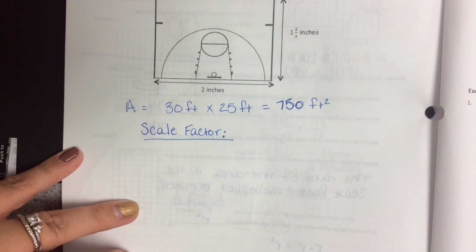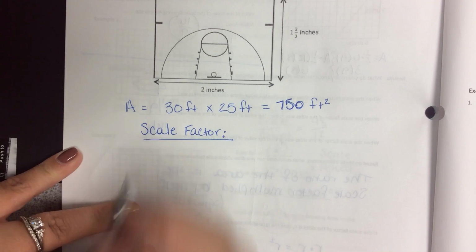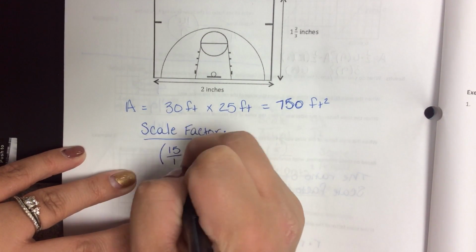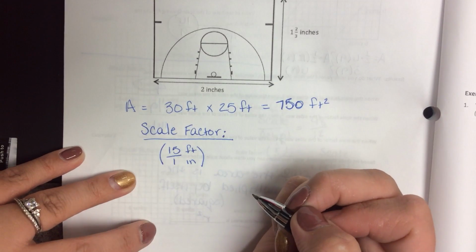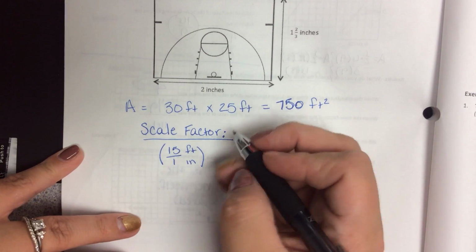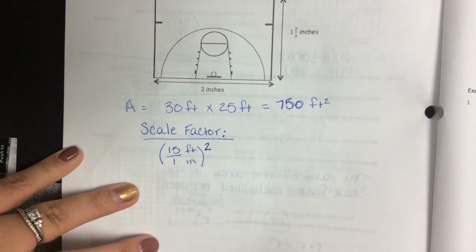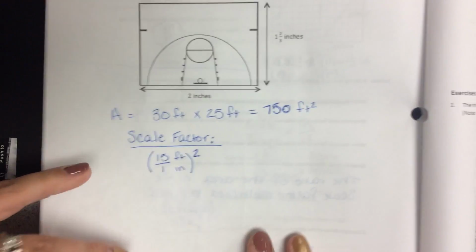So the value of the ratios should be 15 to 1, right? 15 feet to 1 inch. You could write that upside down if you wanted to. It doesn't matter. If I square this, because that's what I'm supposed to do, remember the whole squaring thing?